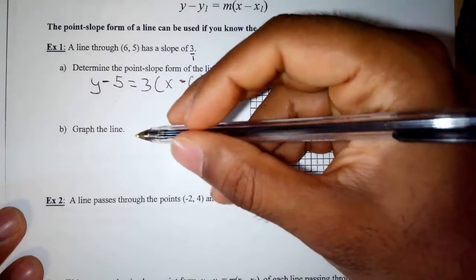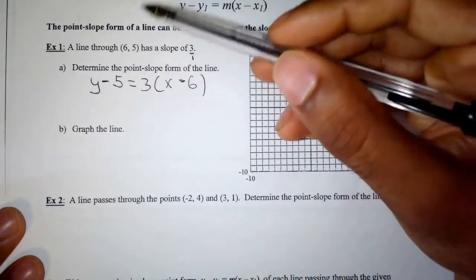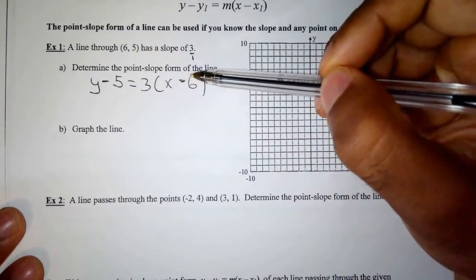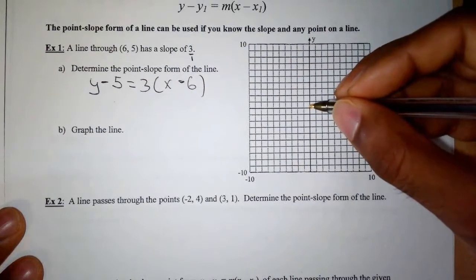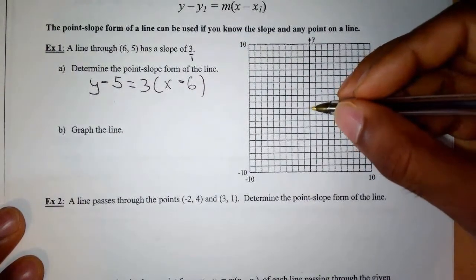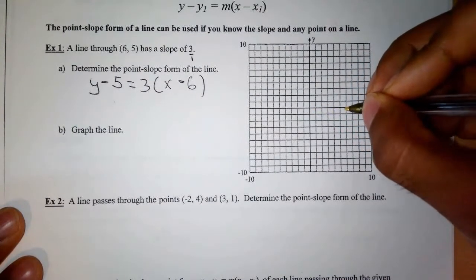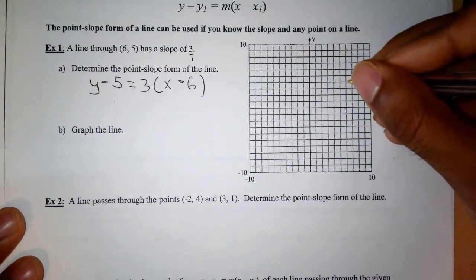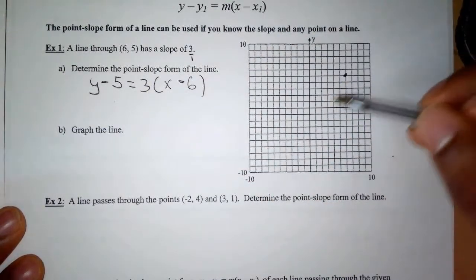Okay, part B, graph the line. So how do we graph it in this equation? So first off, we know the point is (6, 5), and again it's negative just because of the equation, but it's (6, 5). So we go from our origin, which is (0, 0), and we move 6 to the right. 1, 2, 3, 4, 5, 6, and we move 5 upwards. 1, 2, 3, 4, 5. Okay, so we get our point, and now we just use the slope to find some other points.